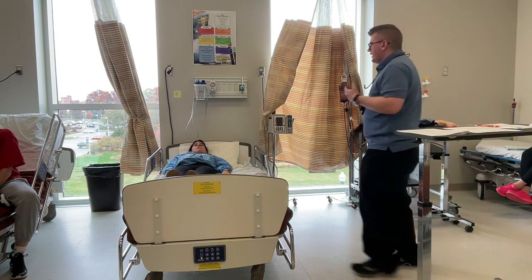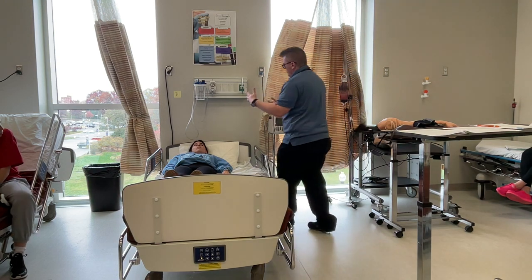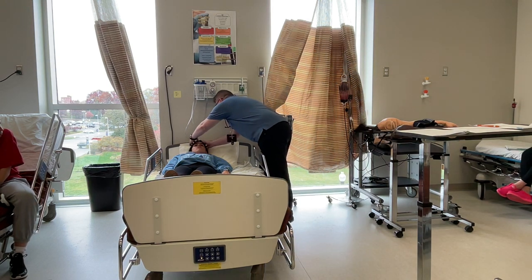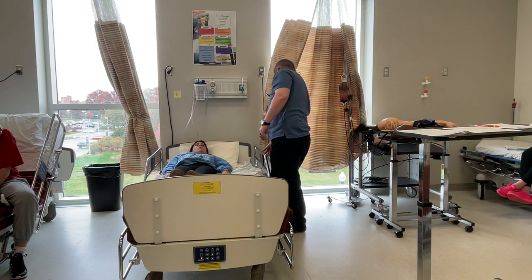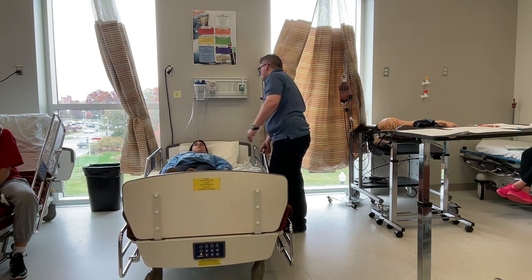So now I'm gonna note the head position and symmetry. And actually feel your head, okay? Let me know if there's any pain when I'm palpating. Okay, and I'm noticing the facial symmetry is within normal limits.